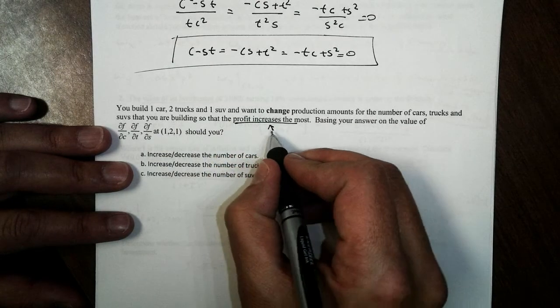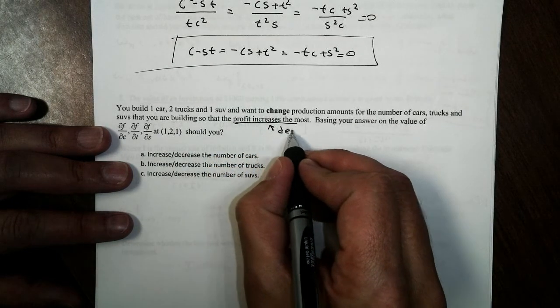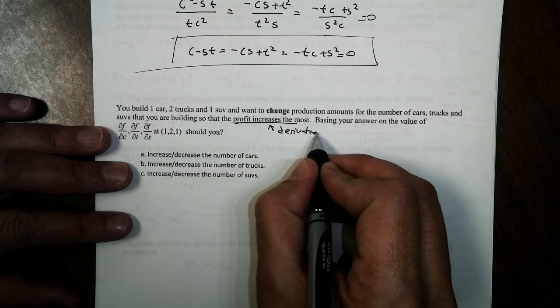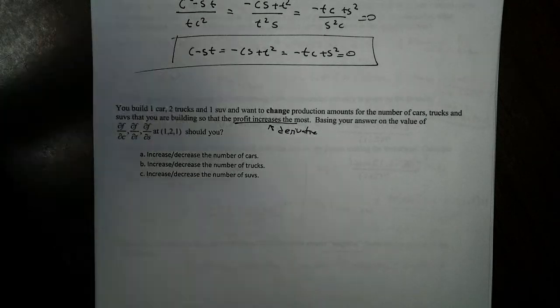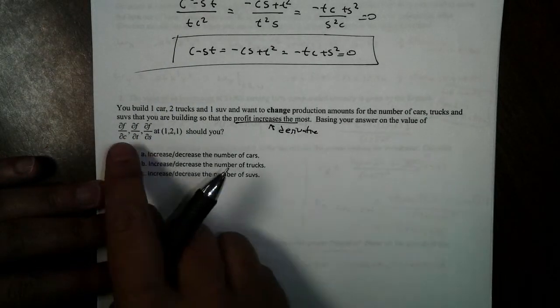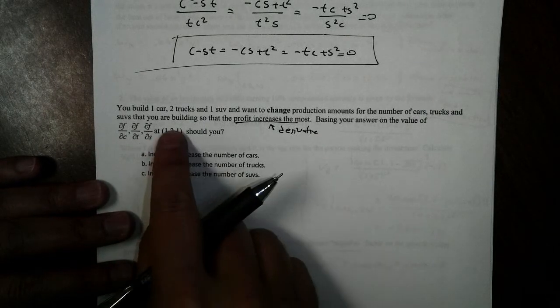So we're talking about increases, so of course we're talking about a derivative there. So how can we change the number of production of cars, trucks, and SUVs in order to maximize our profit?